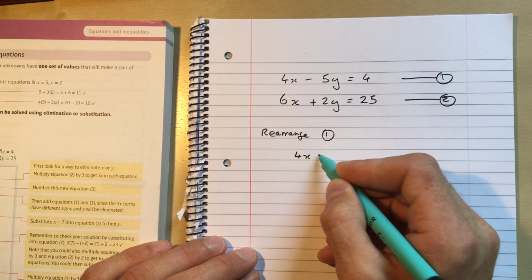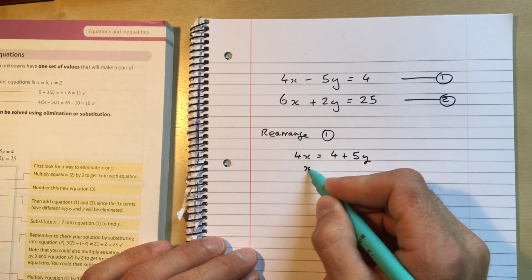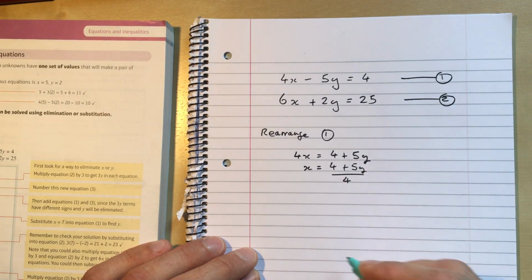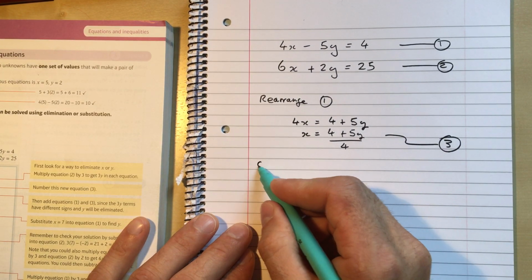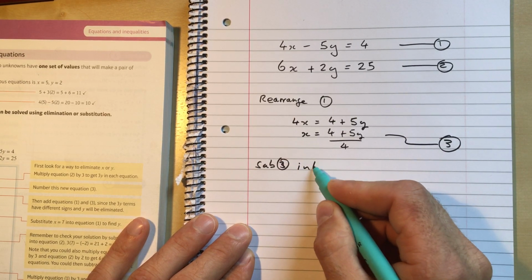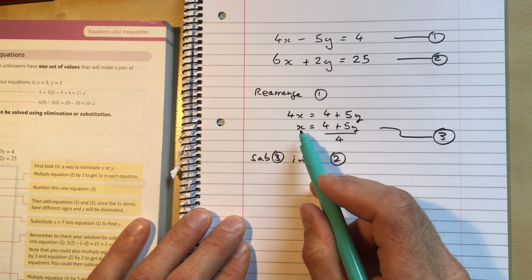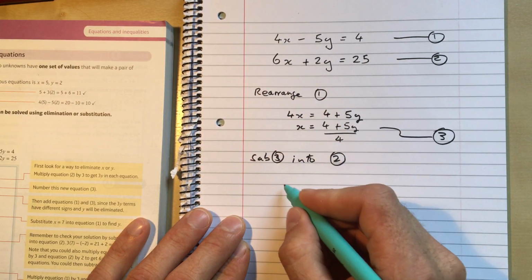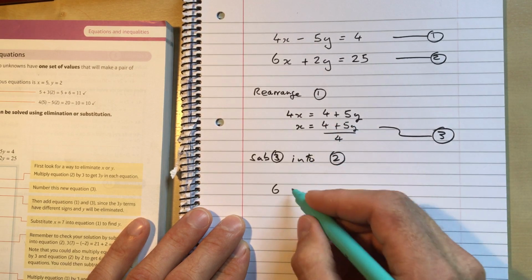So 4x equals 4 plus 5y. So x is going to be equal to 4 plus 5y, all divided by 4. And I'm going to call that line number 3. Then I'm going to substitute from line number 3 into line number 2. So that means x is equal to this thing here. Every time I see an x in this line, I'm going to write this thing here. So I've got 6 times by this.